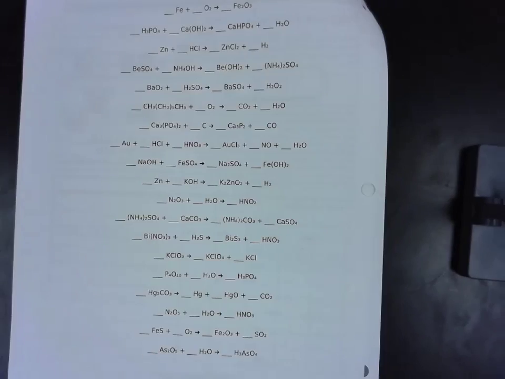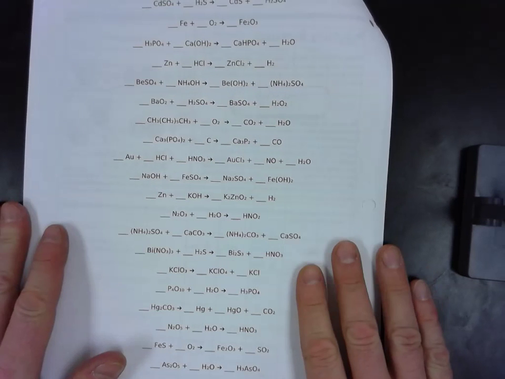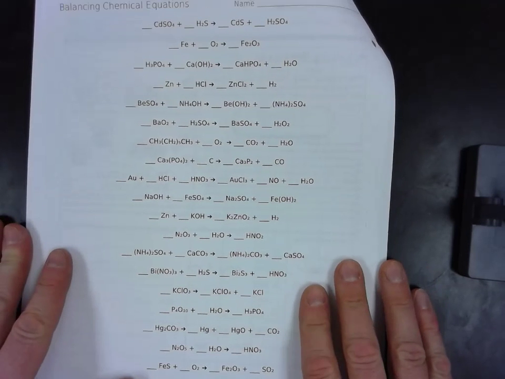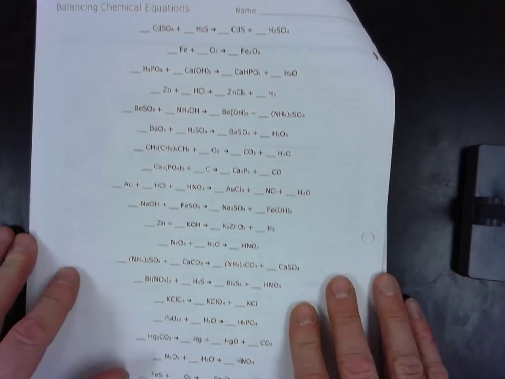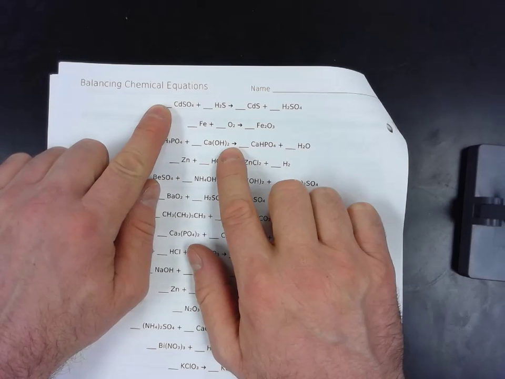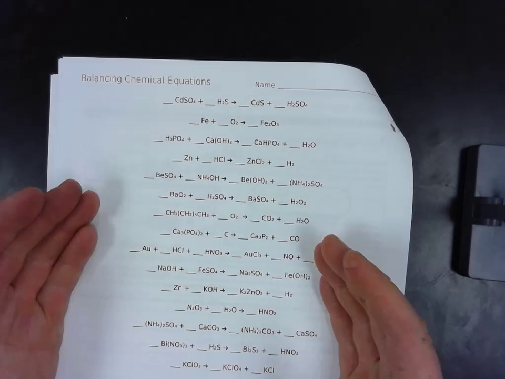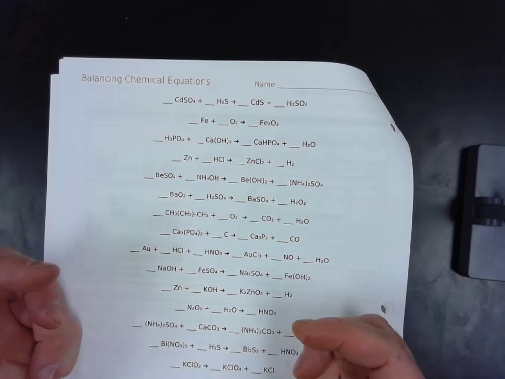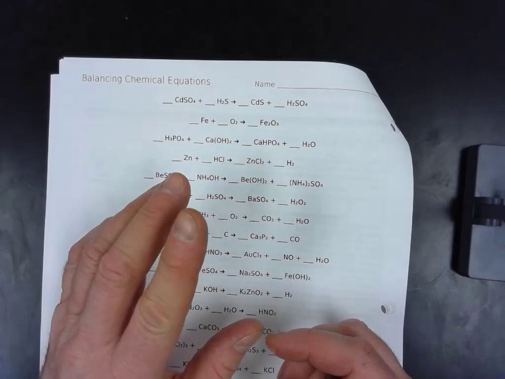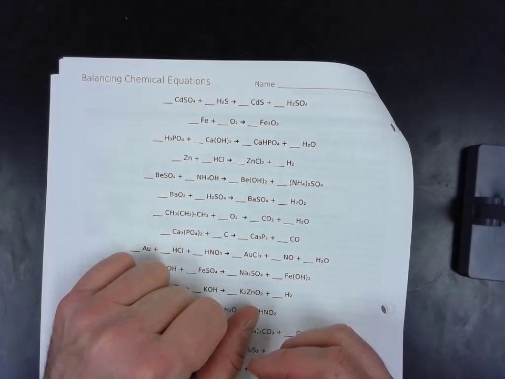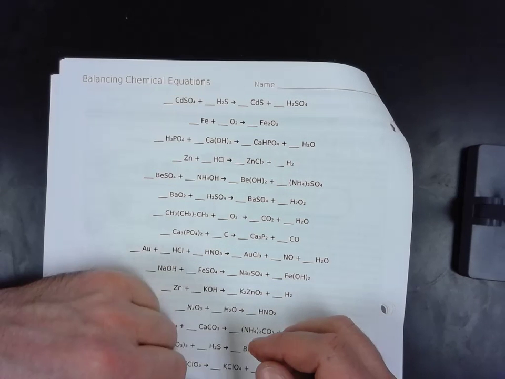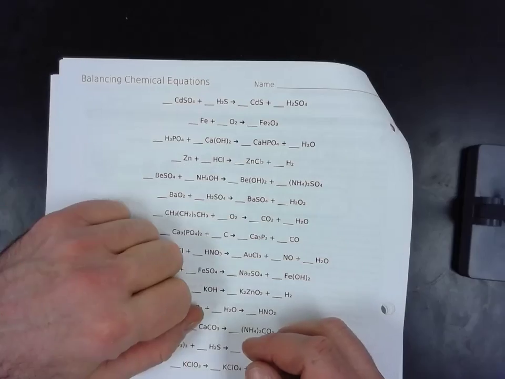Is that better? There. I need you to get these done for tomorrow. Again, same exact thing over and over. You got to change the coefficients, but you can't mess with the little subscripts, okay? Feel free to work in groups. However, when it comes time for the quiz, you're not going to be allowed to work in groups. So you can work in groups to try to get through all these, but make sure that you each individually know how to get this done, okay?